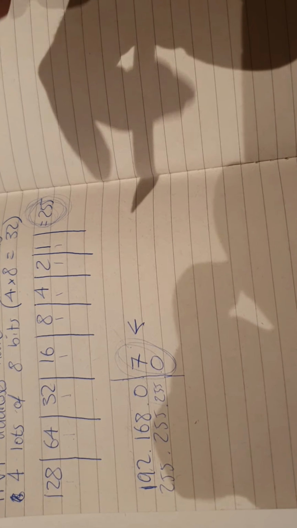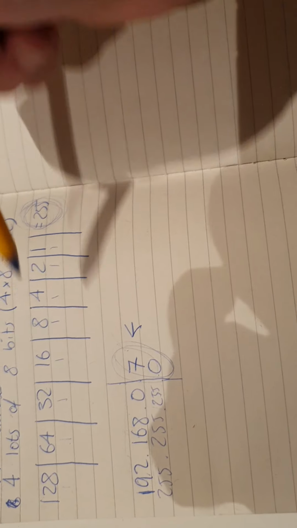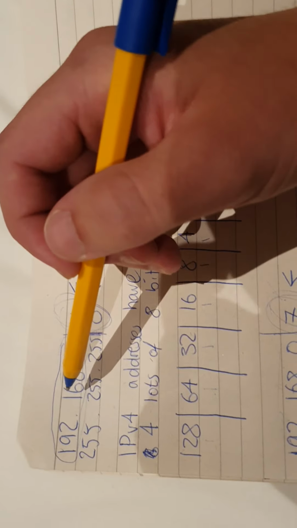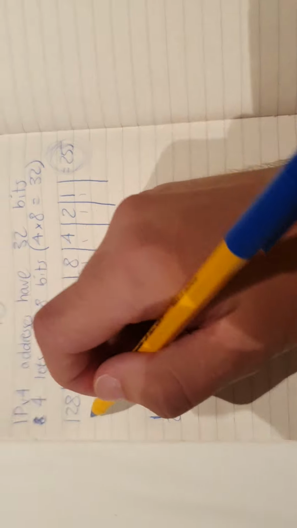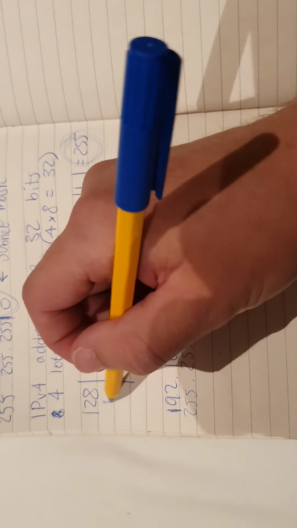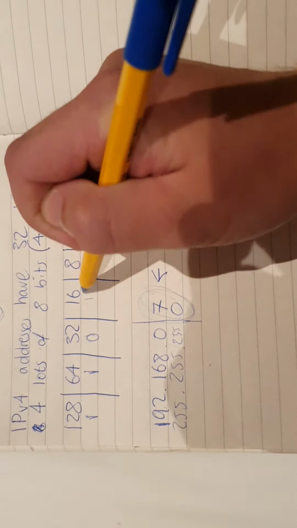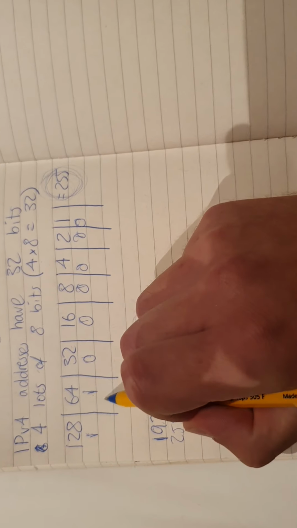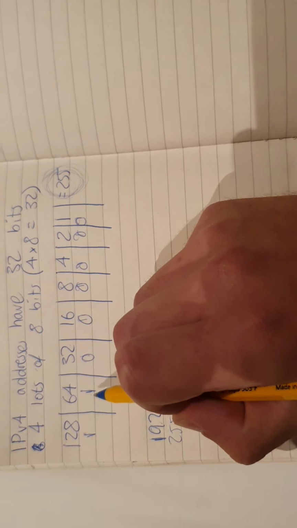So let's roll back a little bit. The way this will communicate 192, the first part of this address, is that it's on here and then 0, 0, 0, 0, 0, 0, because 128 plus 64 is 192.